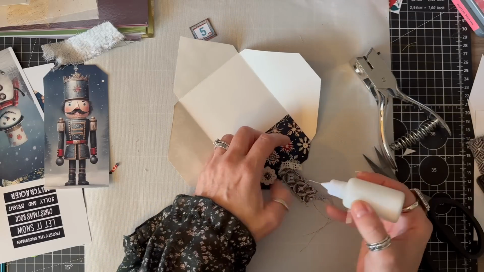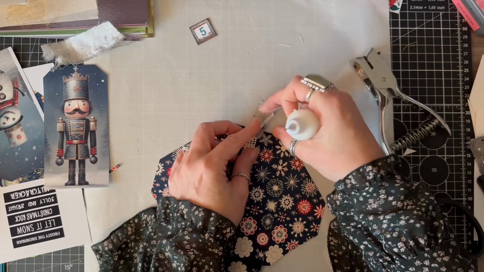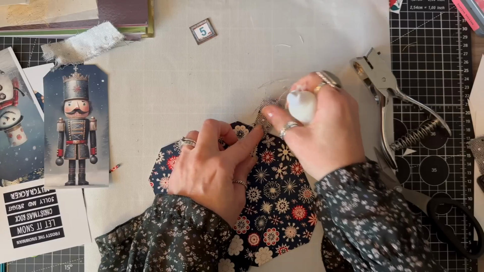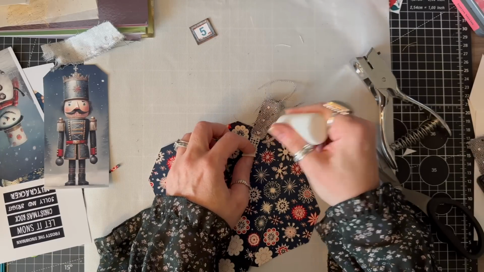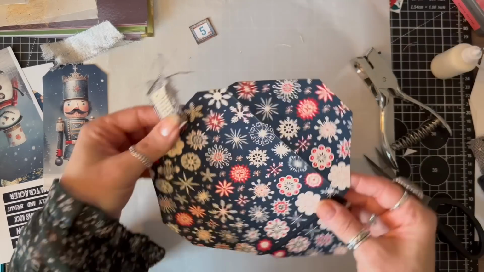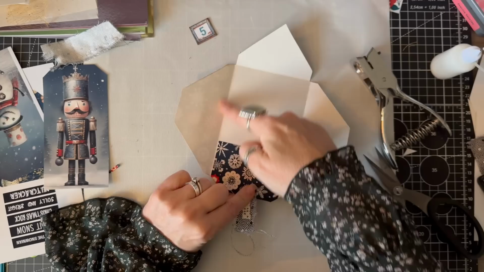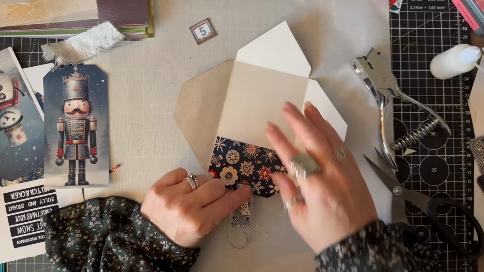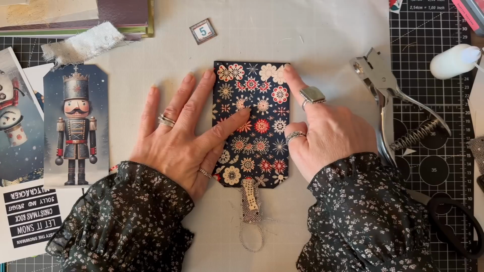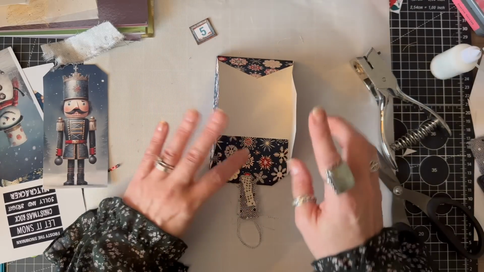I'm just going to put a little bit of glue here as well. Turn that over. A little bit of glue there, and another little bit of glue there. Hold that. Now, because I said I'm going to sew mine, I'm going to sew all the way around this inside tag shape panel, and I'm also going to sew around these two panels. Okay, so I'll do that and be back.